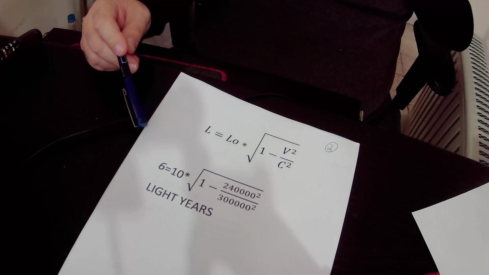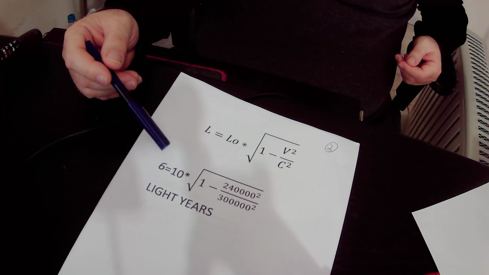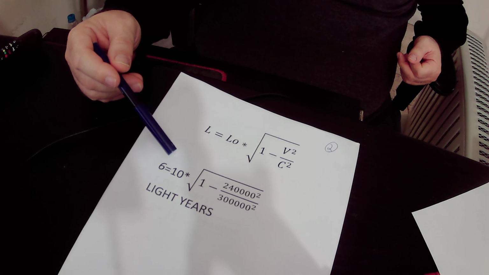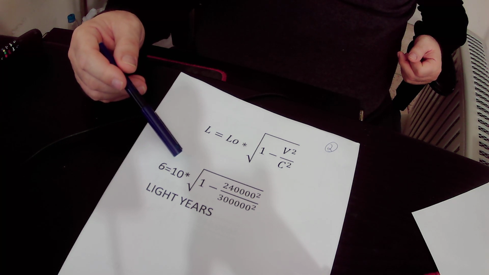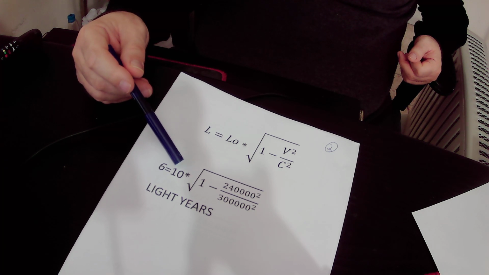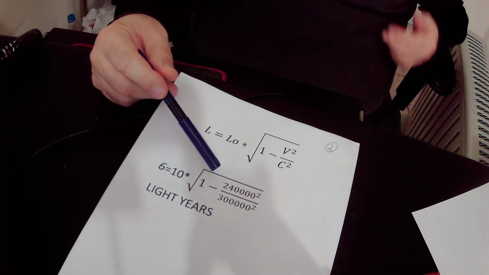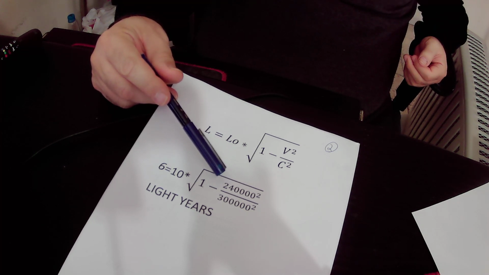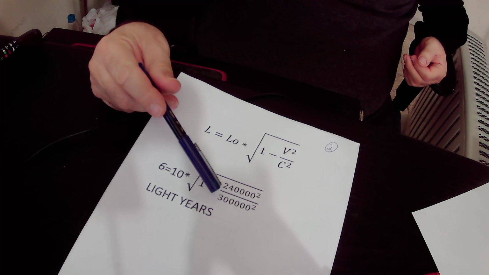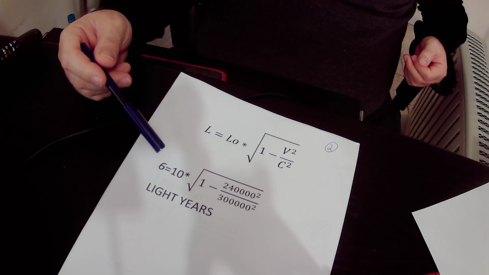Okay? And in our example, the distance between Earth or the spaceship and the star Epsilon was 10 light years, and we multiply it by the root of 1 minus the velocity of the spaceship squared divided by the speed of light squared, and we get the result of 6 light years.